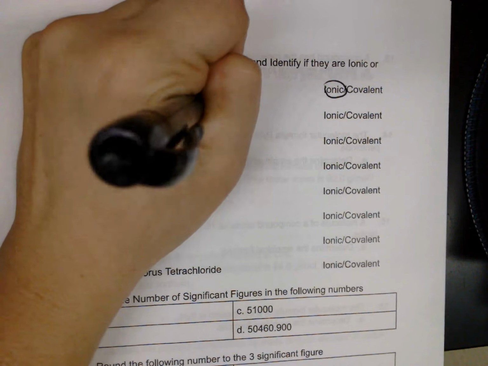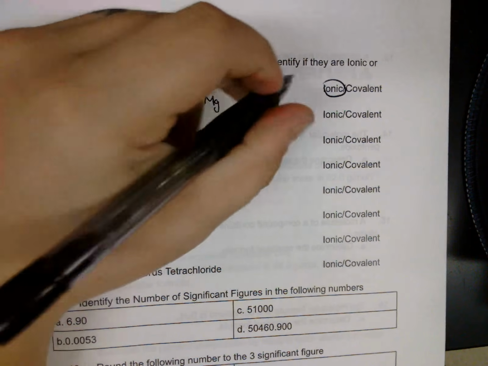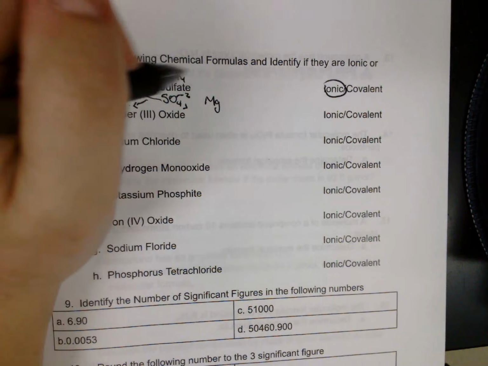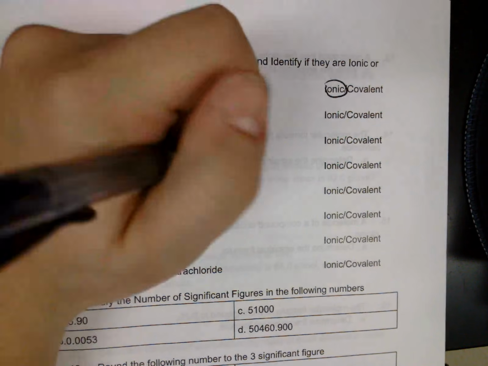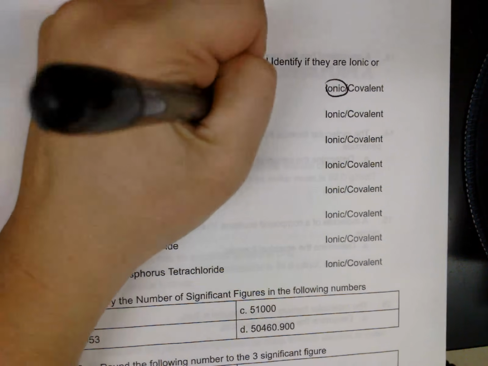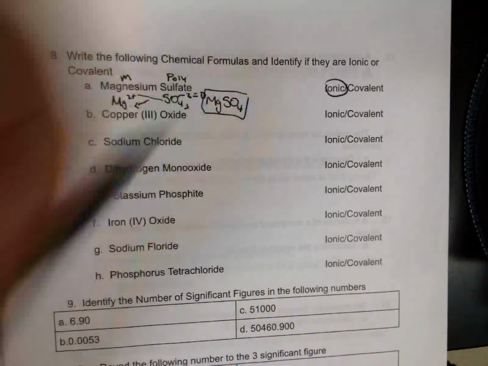So magnesium 2, I can convert this down to 1 because +2 plus -2 equals 0. So it would be magnesium SO4 as my formula.